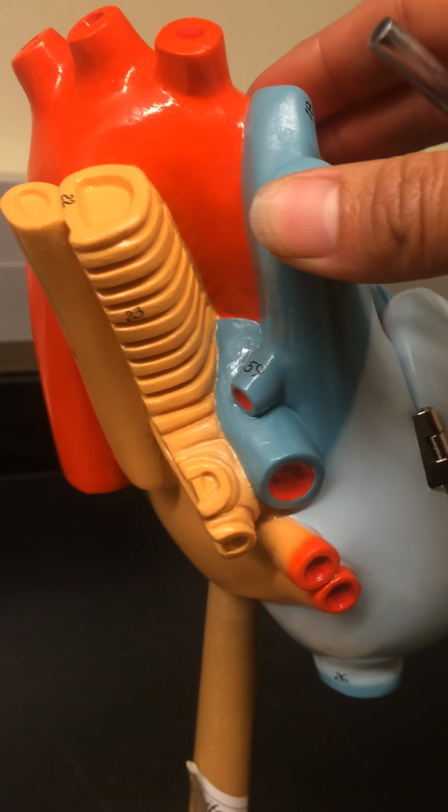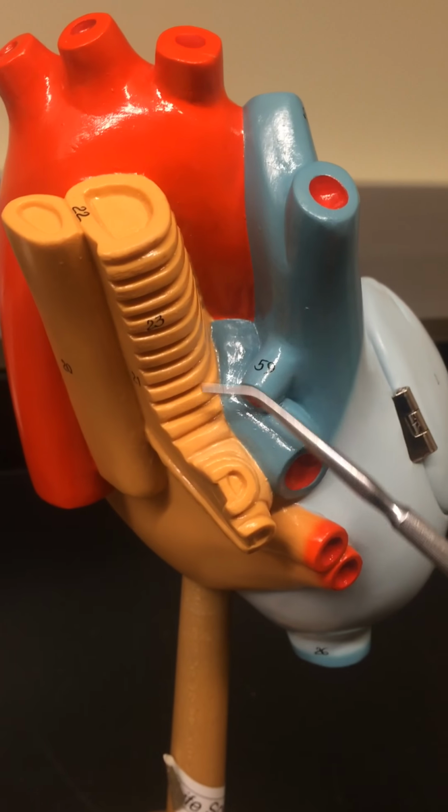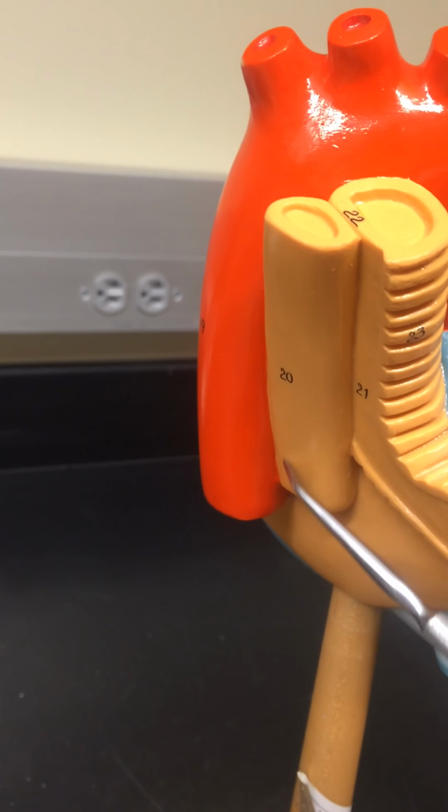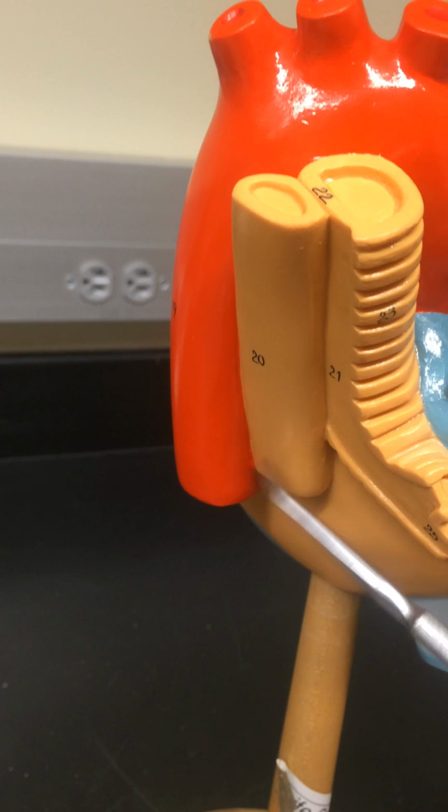On the posterior heart here, we can see a bit of the trachea. And behind the trachea, posterior to the trachea, we have a little bit of the esophagus.